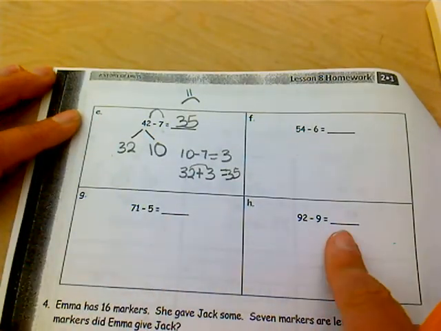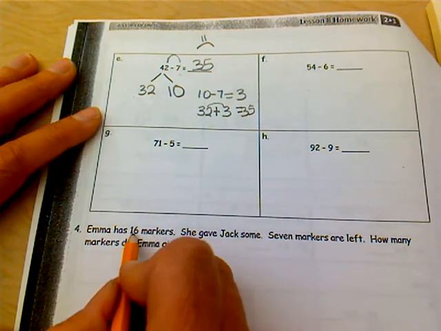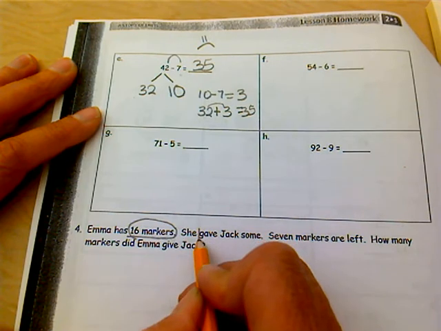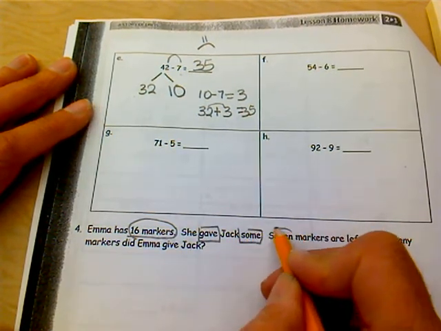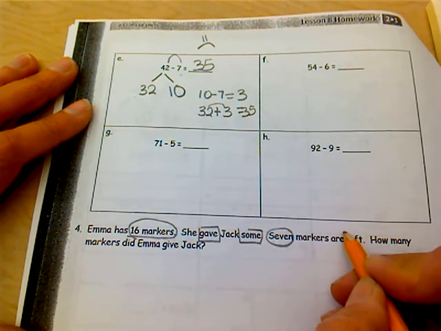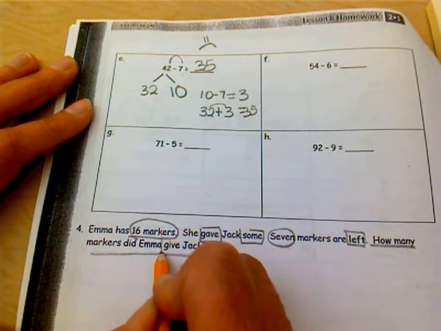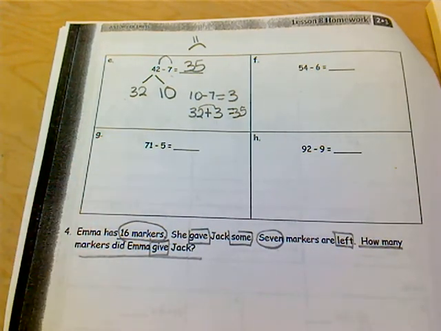Will you try these last 3 problems on your own? And I would also like you to try the word problem after you circle the numbers and box the keywords. Emma gave Jack some markers. 7 markers were left. How many markers did Emma give Jack? Okay, so I've got that set up that far for you, and you can try that now on your own. Pause the video and then come back when you're done.